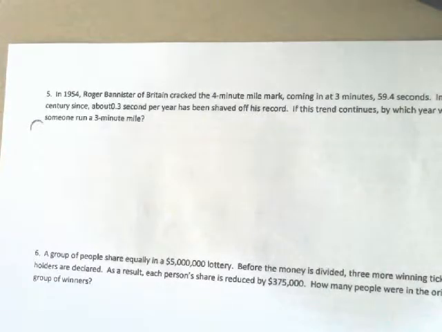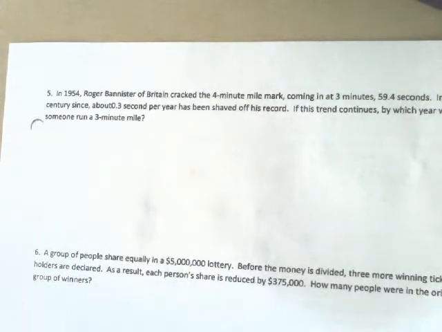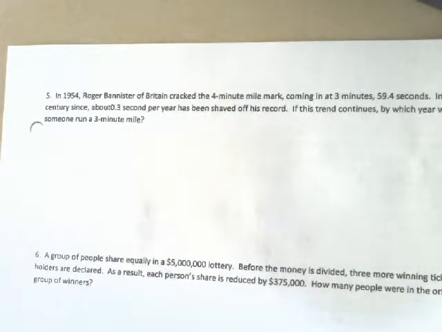In the half century since, how long is a half century? 50 years. About 0.3 of a second per year has been shaved off his record. If this trend continues, by which year will someone run a 3-minute mile? So, again, chronologically, let your equation tell the story.